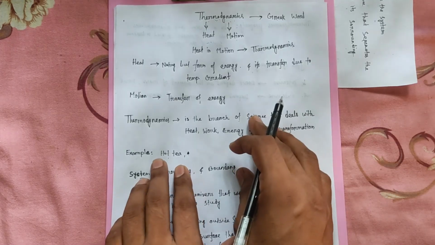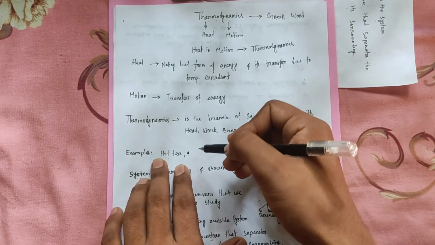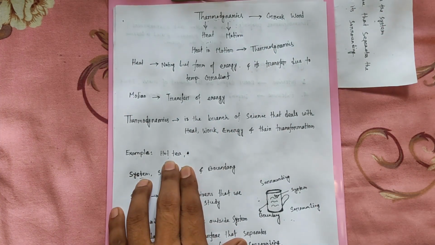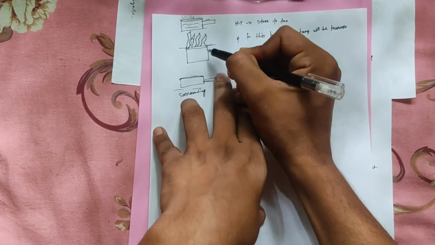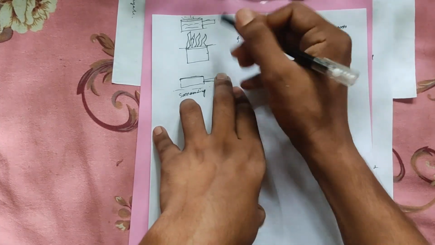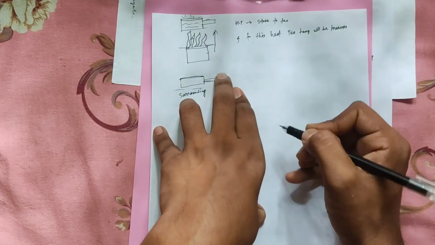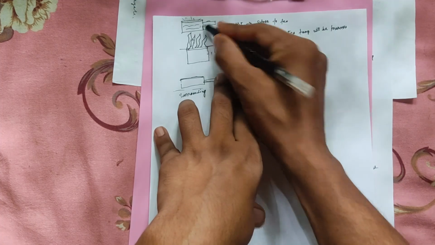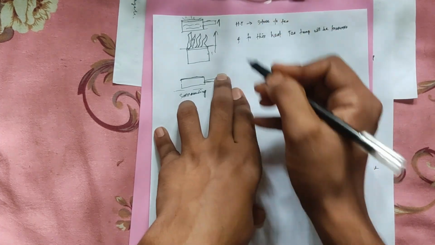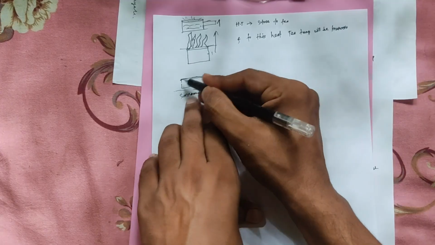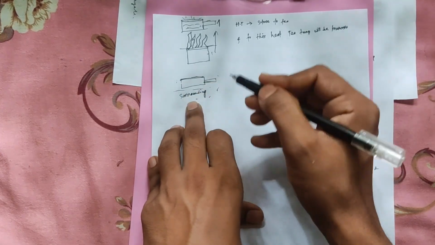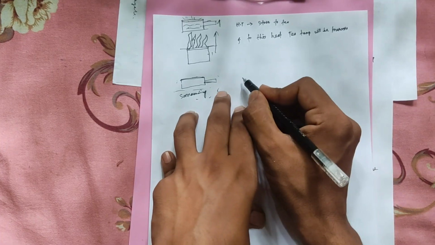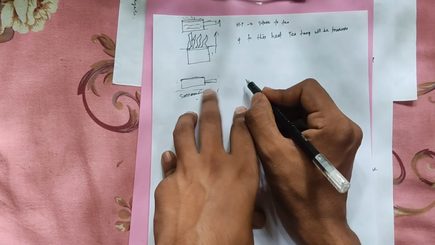Okay. And if we see an example, it is hot tea. Imagine we are going to make a hot tea. When we put the tea on the stove, heat is transferred from the stove to the tea. For this heat, the temperature of the tea will increase, right? And when we put the tea in the surrounding, at that time the tea temperature will decrease due to temperature gradient.